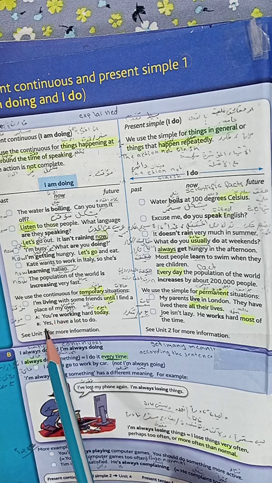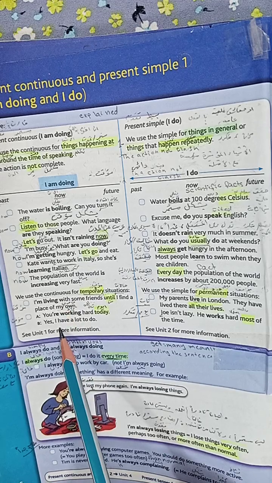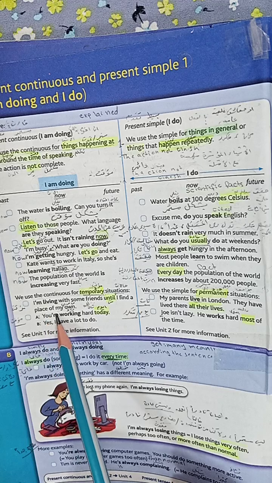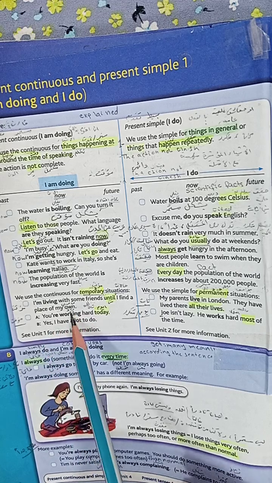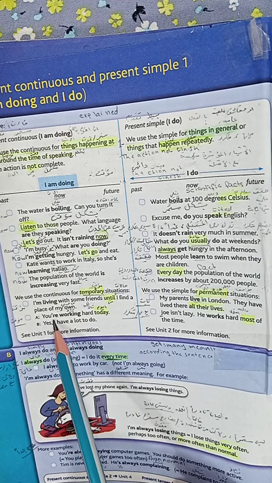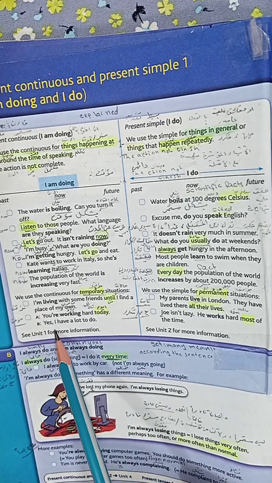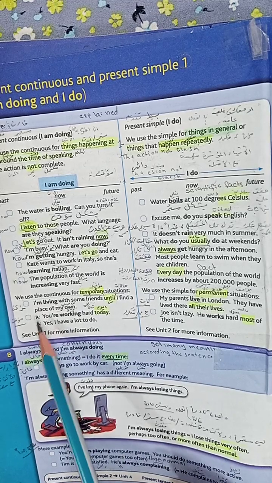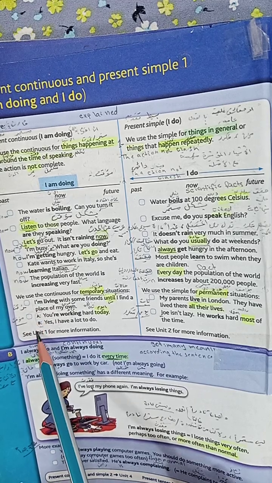Other example, or the same example. I'm living with some friends until I find a place of my own. Other example: you are working hard today. Yes, I have a lot to do. They are the same. This is one point, and this is the other point.